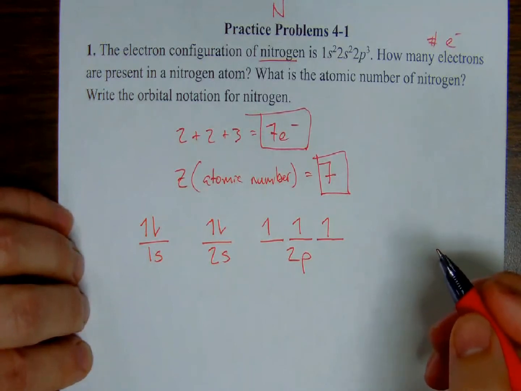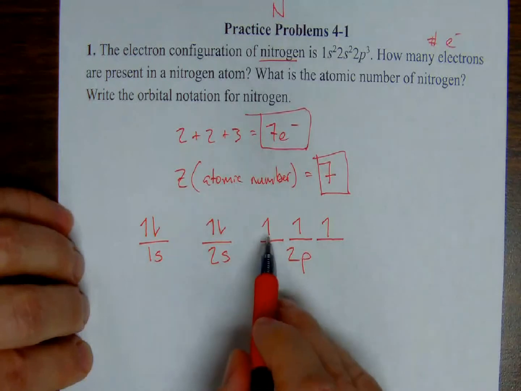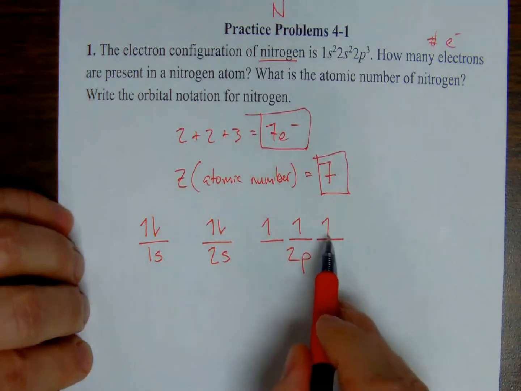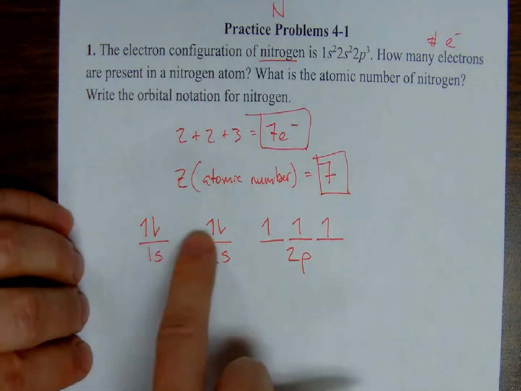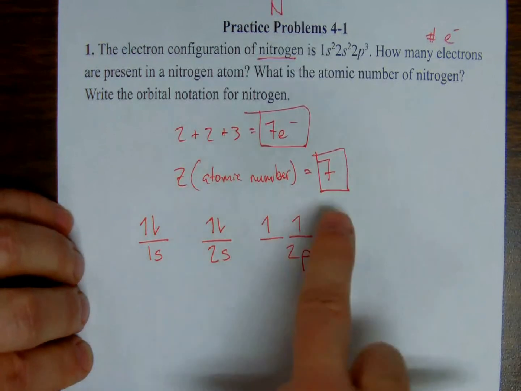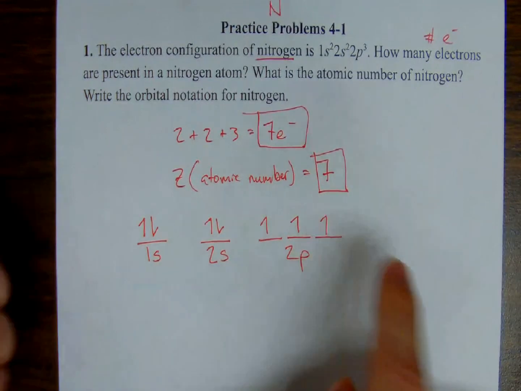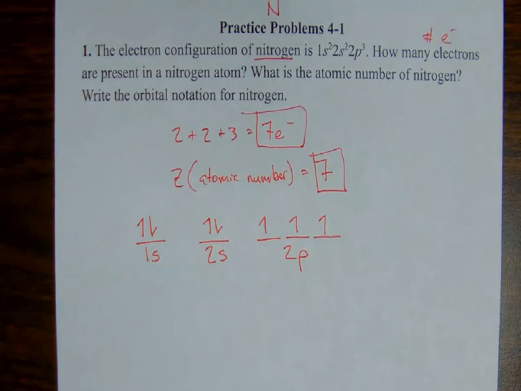Now we can double check that I have the appropriate number of electrons. I have 1, 2, 3, 4, 5, 6, 7. Nitrogen is atomic number 7. It's got 7 protons. This particular version of nitrogen has 7 electrons. And this is how you represent the orbital notation for nitrogen.